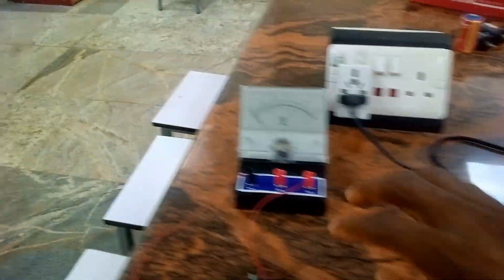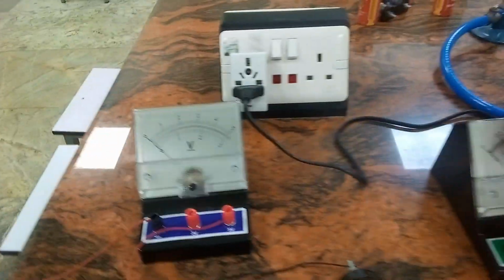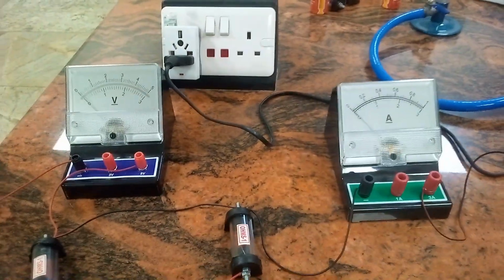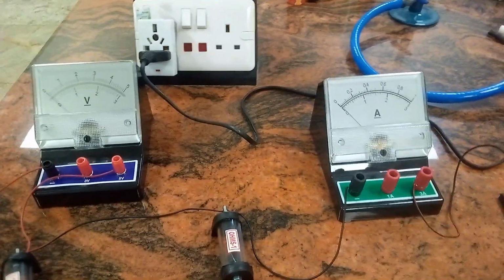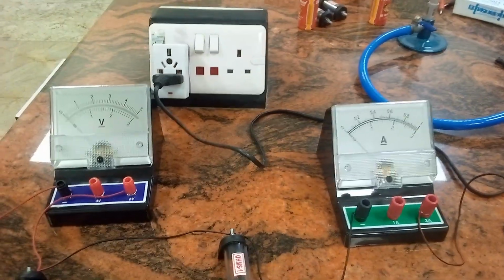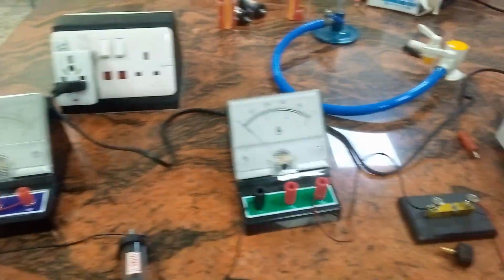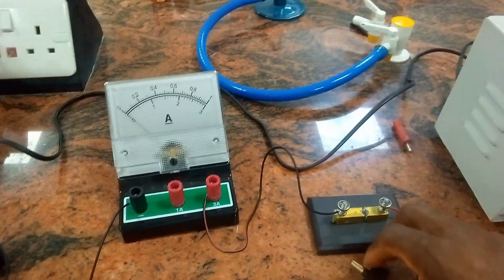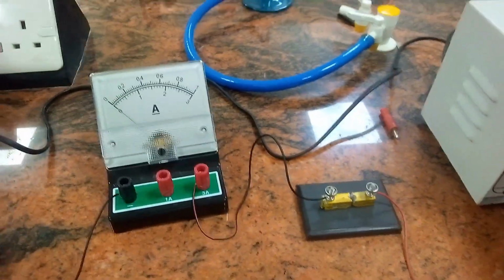So the next thing we are going to be doing is observing the variation of the voltmeter and the ammeter together. So what I'm going to do first is switch on the power supply.